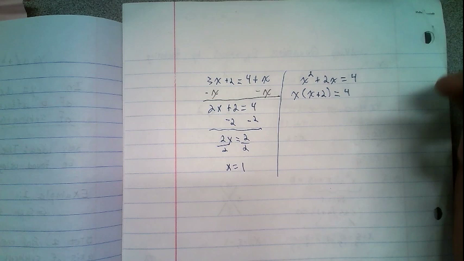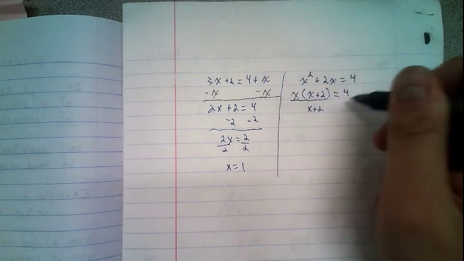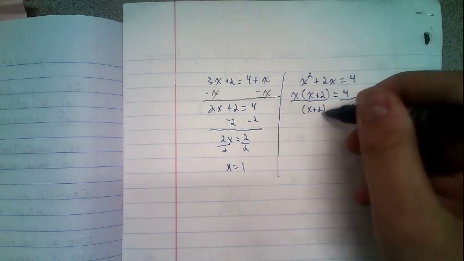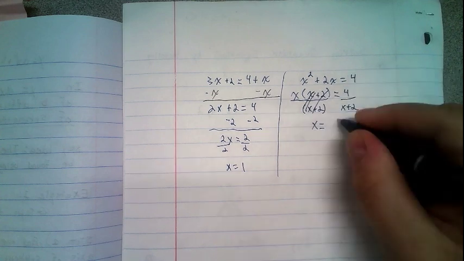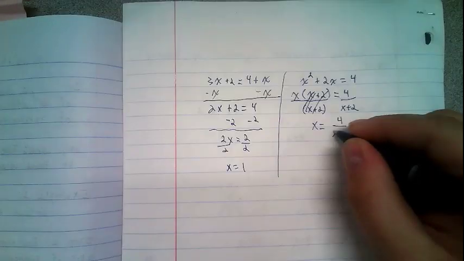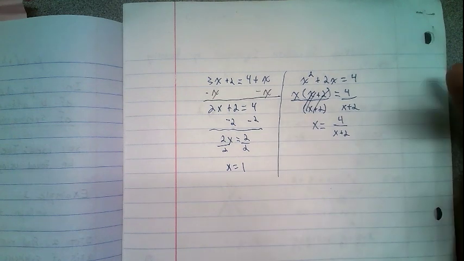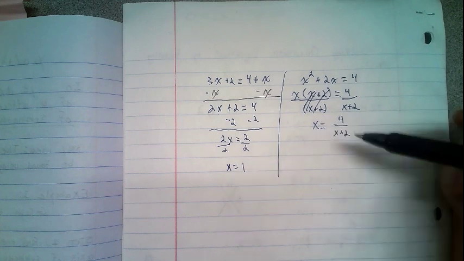What's something else I could do? Maybe divide by x plus 2. That gets rid of that, so I'm left with x equals 4 over x plus 2. I don't have any squares, and I have an x by itself, but now it's on two different sides.